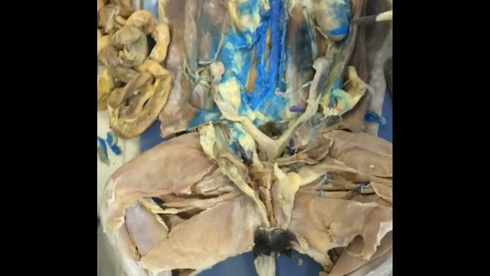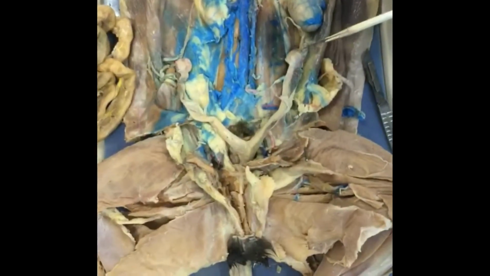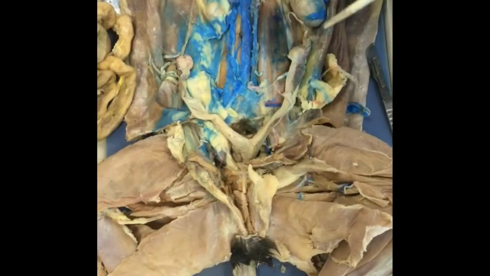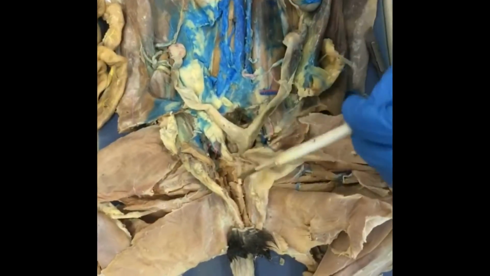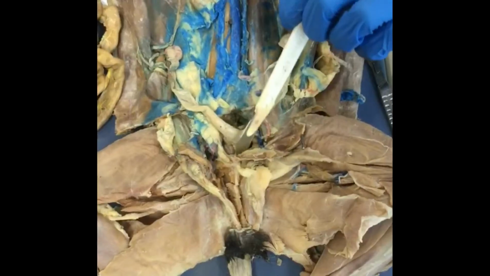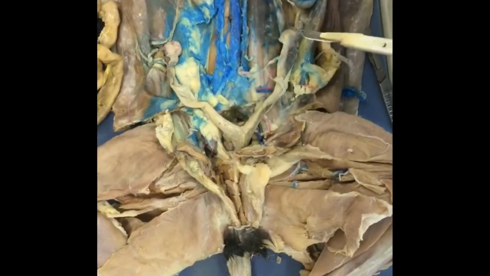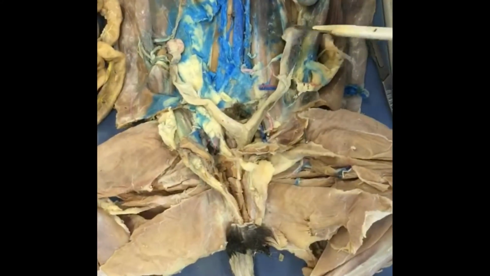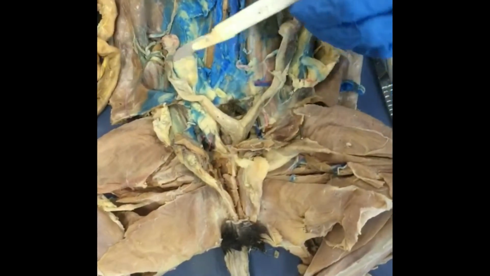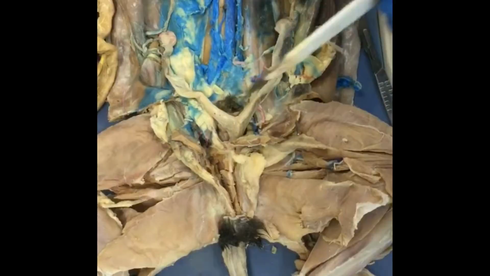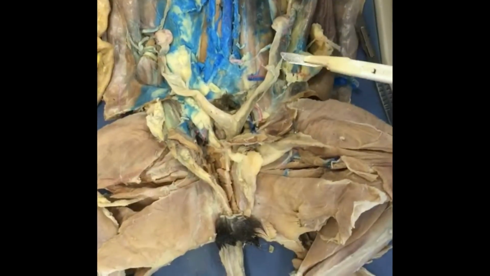Okay, so we'll be talking about the reproductive system. Right here are the ovaries, and then these are the uteri, which meet down here at the vagina. The ovaries make the eggs, and the uteri hold the embryos while they're in development. They have internal fertilization.